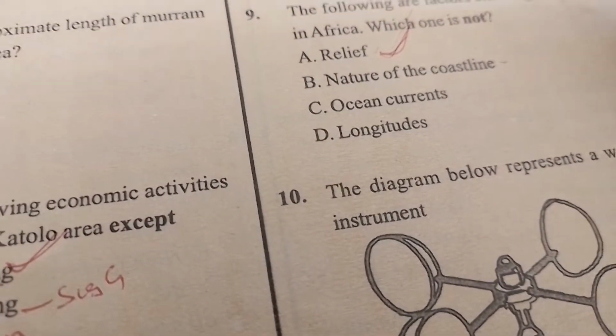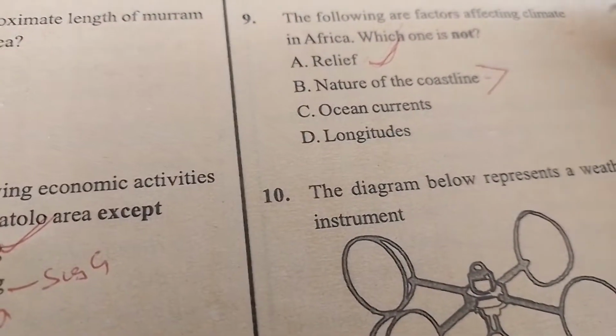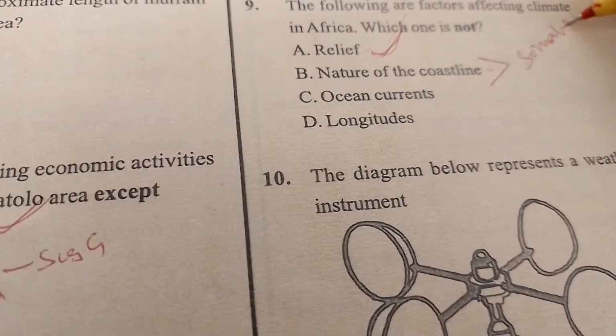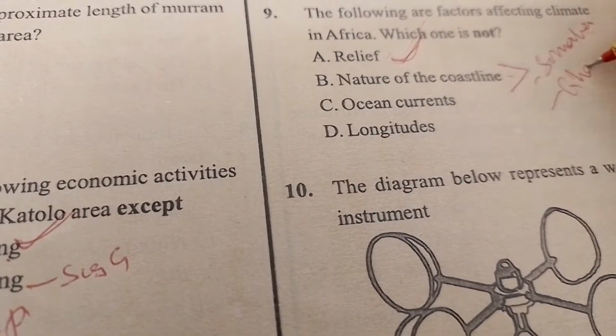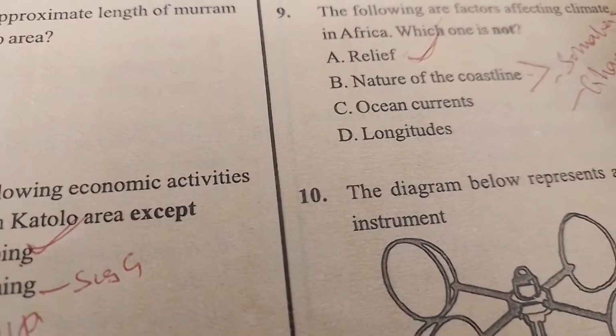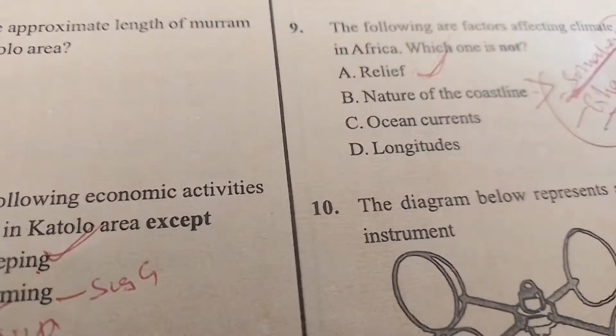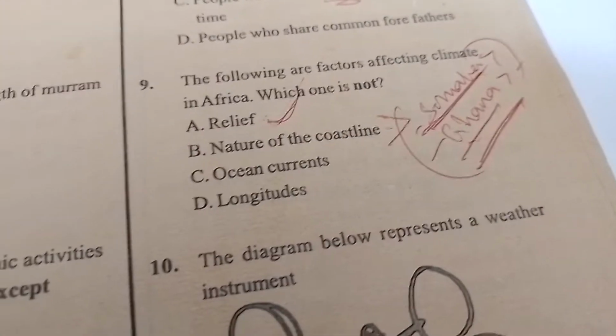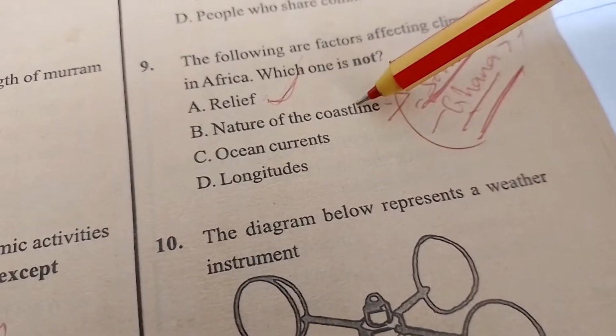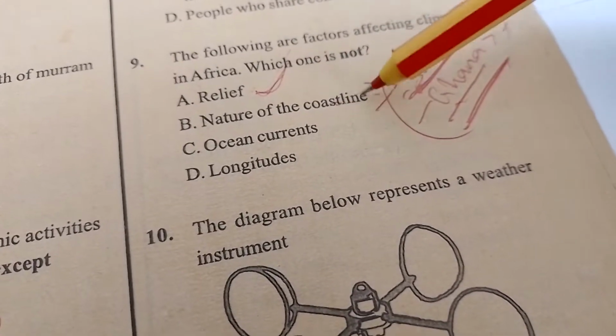The nature of coastline, like in Africa, we have 2 countries, Somalia and Ghana, the coastal region of Ghana and Somaliland. The 2 countries in Africa are being affected because of the nature of coastline. The nature of coastline does influence climate.